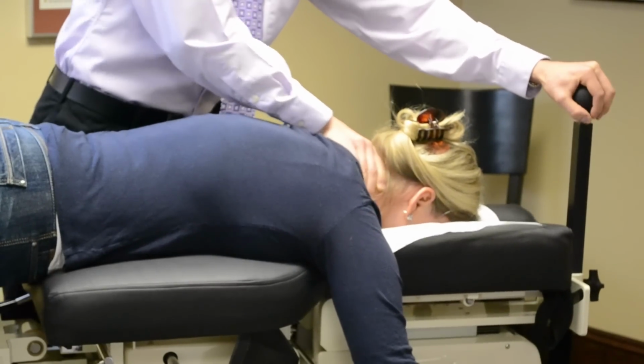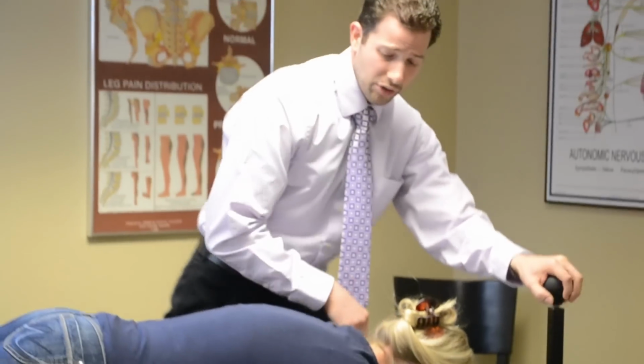So that's how we apply Cox flexion distraction adjusting in treating a C5-6 disc herniation in the cervical spine.